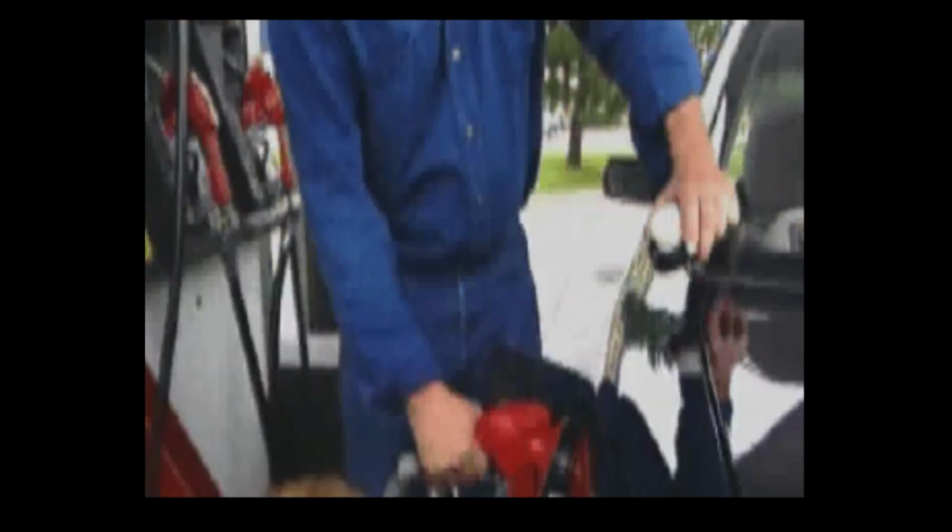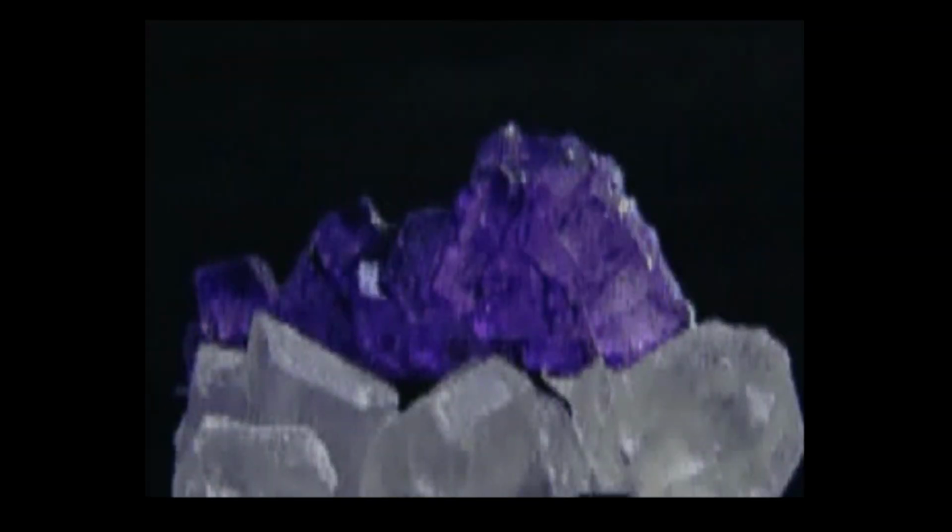The compounds formed by covalent bonding are often liquids or gases at room temperature, including substances such as gasoline and methane gas. Covalent solids, such as plastics, are usually soft and have low melting points. Many more compounds are created by covalent bonds than by ionic bonds. Most ionic compounds are hard, brittle solids with high melting points.